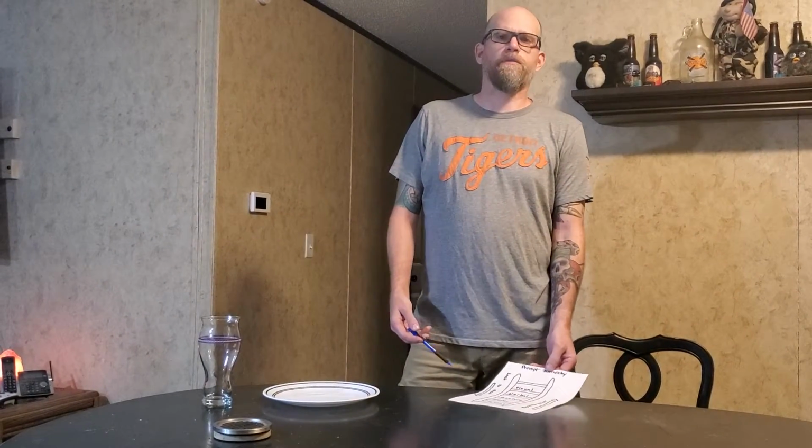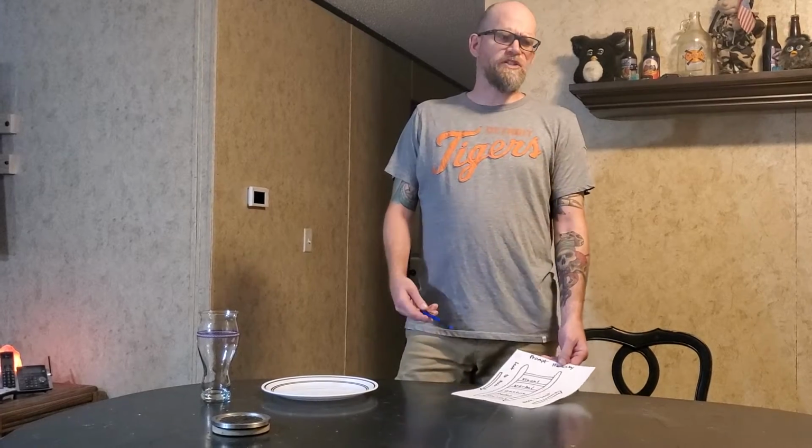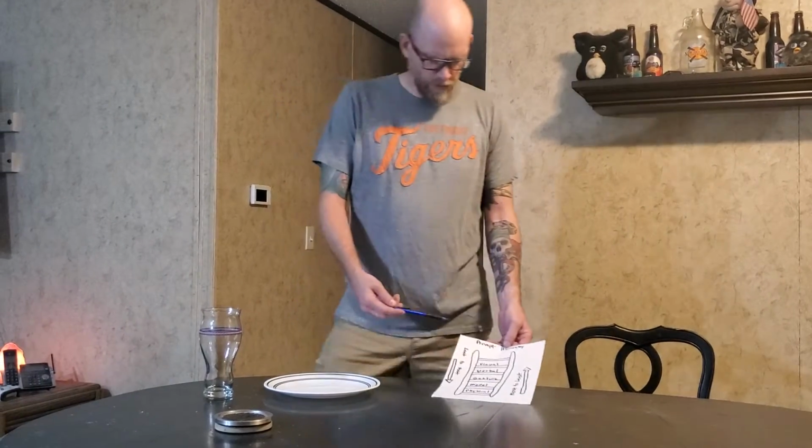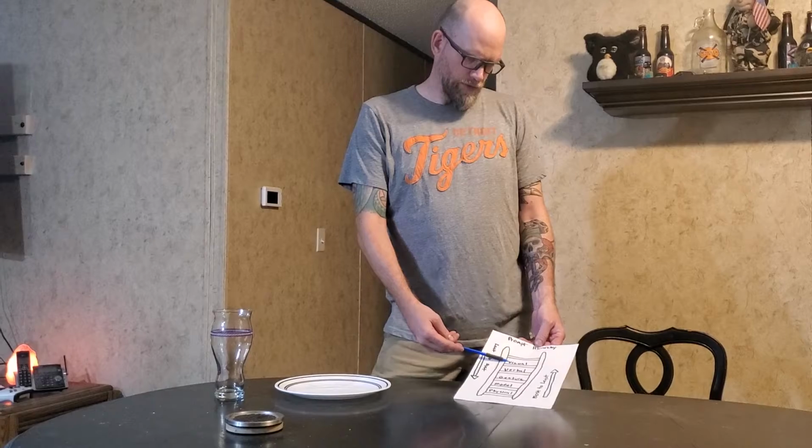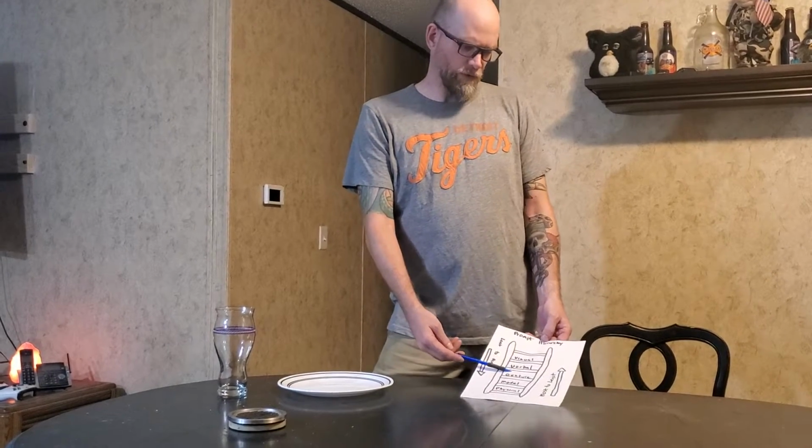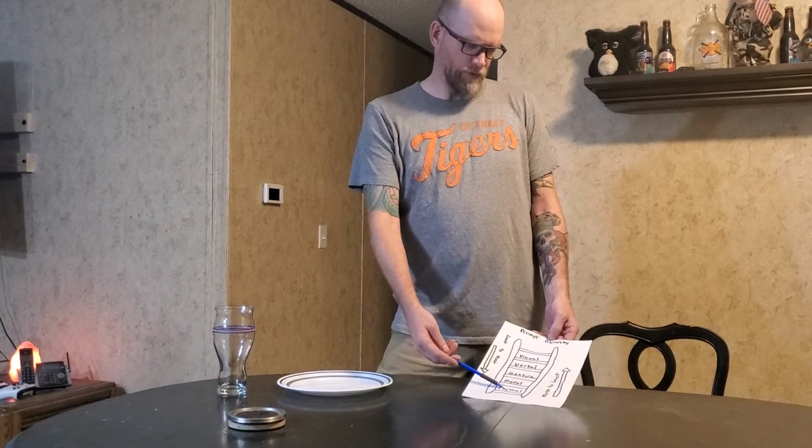Today we're going to talk about the prompt hierarchy. There are 6 types of prompt. We have a visual, a verbal, a gestural, a model, and a physical.